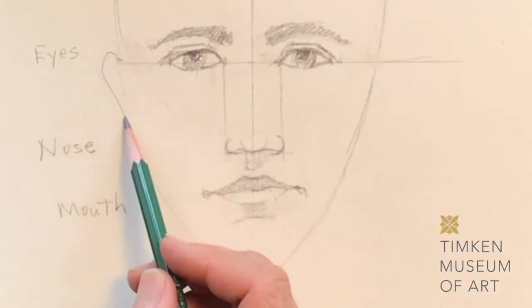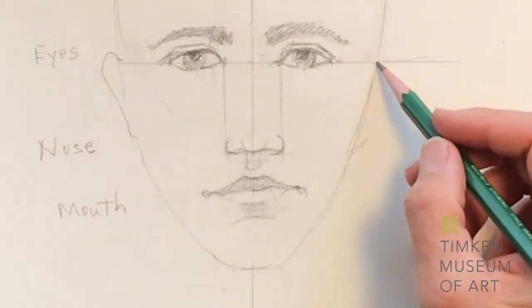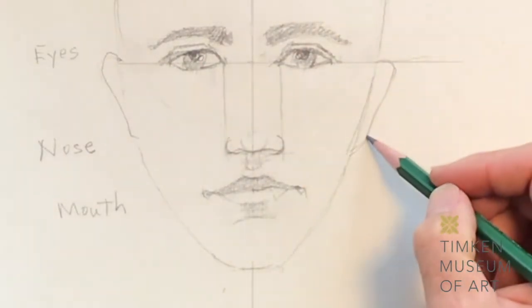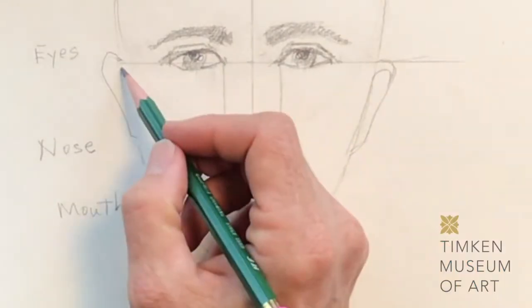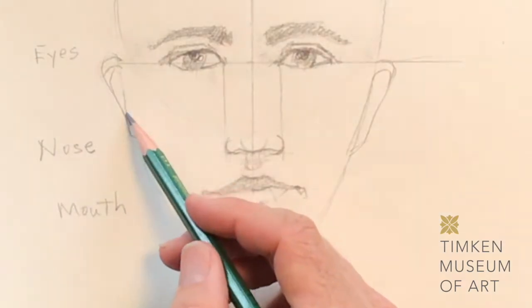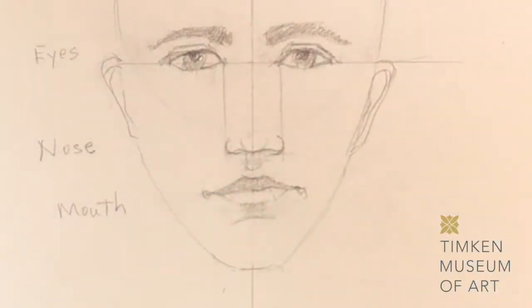Next, we're going to go for the ears. I want you to draw these curved, oval, angled shapes. They're going to start at the eye line and they're going to end at the nose line. Keep them rather close to the head and then add the creases that I'm drawing here. Just keep it soft. It does not need to be highly detailed.